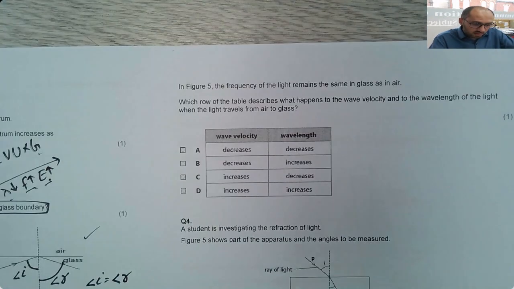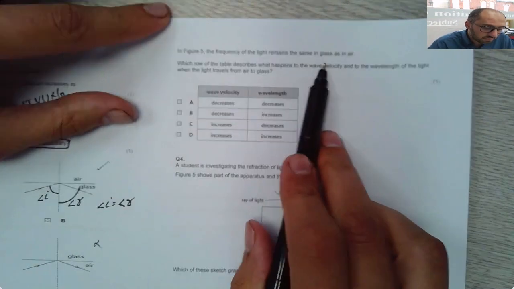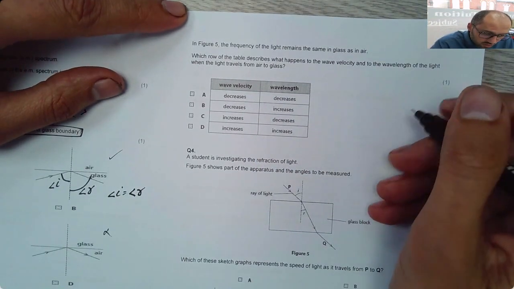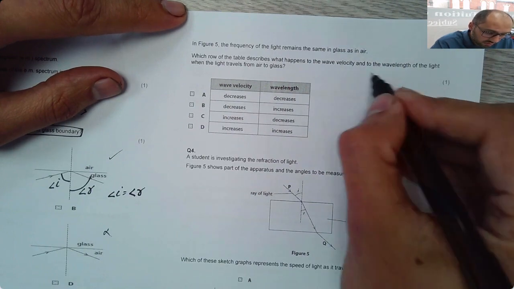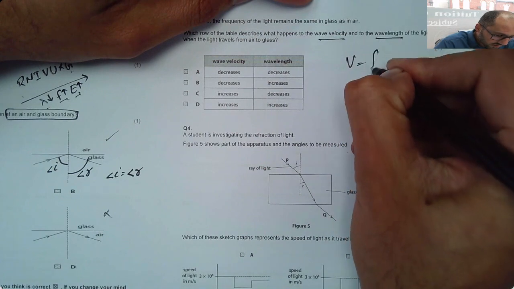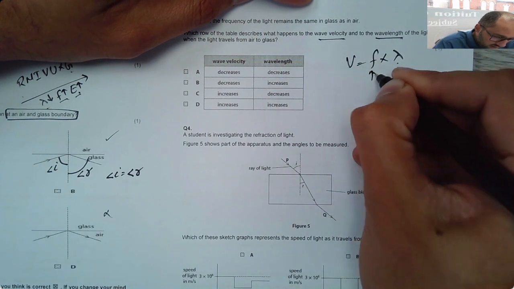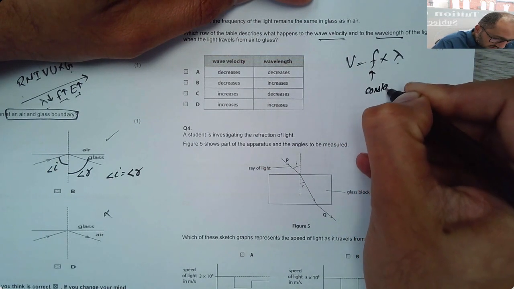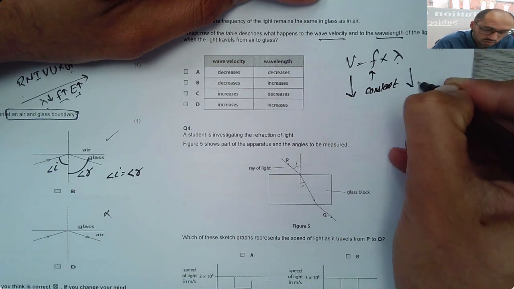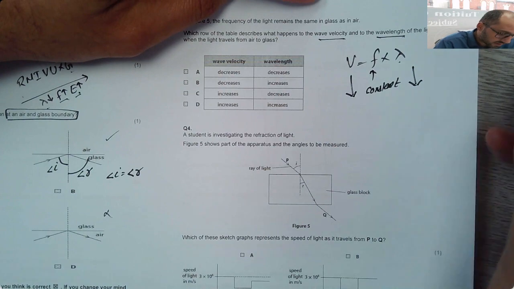So it says the frequency of the light remains the same in glass as in air. Which row of the table describes what happens to the wave velocity and to the wavelength? You've just seen it on the last page. V equals F times lambda. This is constant. When the light enters into glass, the velocity will decrease and so will the wavelength. So the answer in this case will be A.